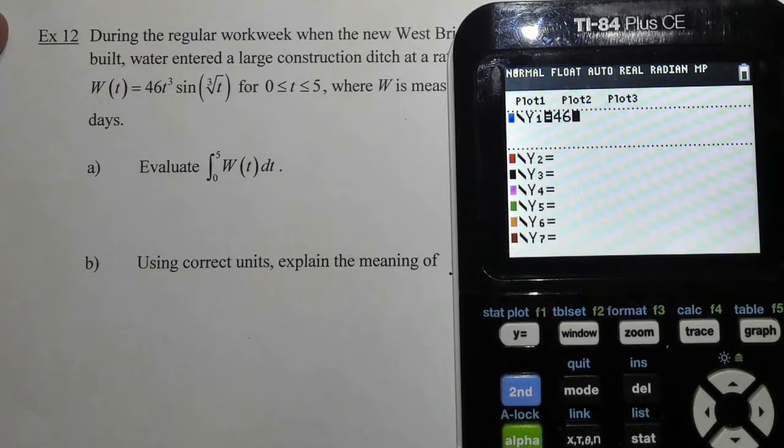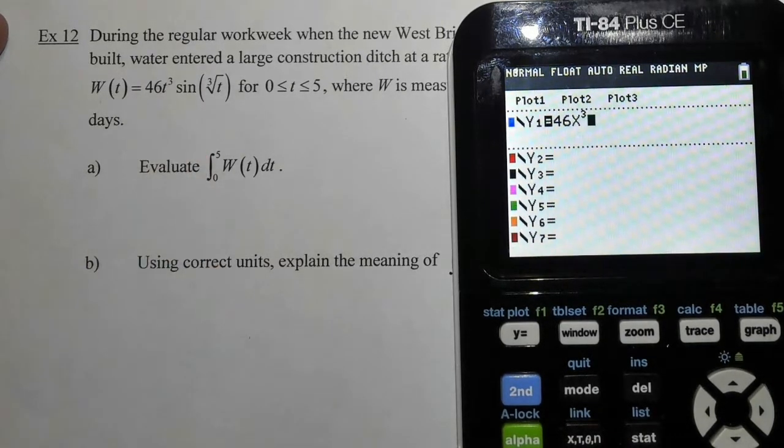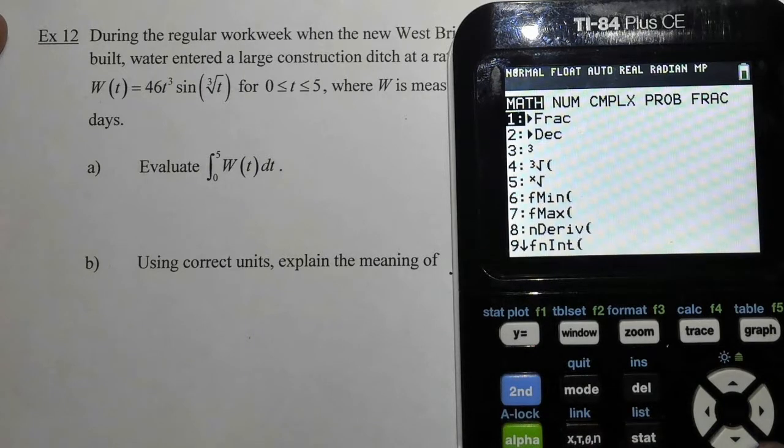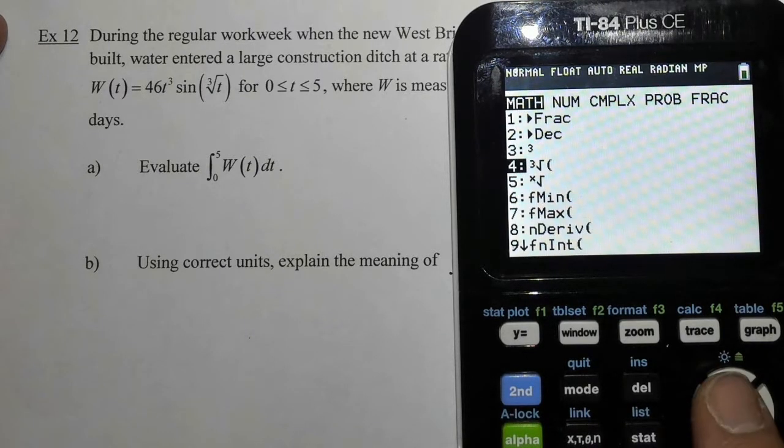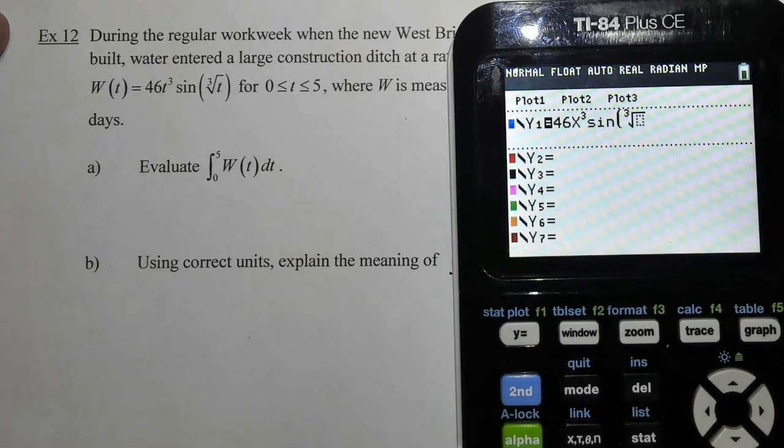So we have 46, and we have x cubed, and the quick way to get a cube is math 3. And then we have the sine of that inner function. So we have the sine, and then in parentheses we have the cube root. Go back to the math button and notice that option 4 is cube root. So 3 is cube and 4 is cube root. So we have the cube root of t, or in this case x is the variable we're using. And then we have to close up sine, and now we're set to go.